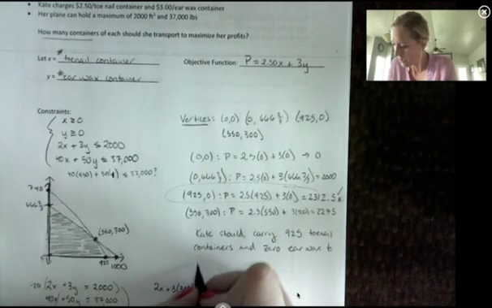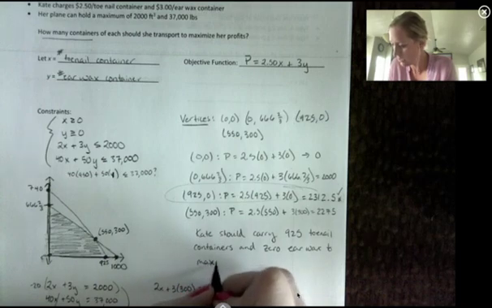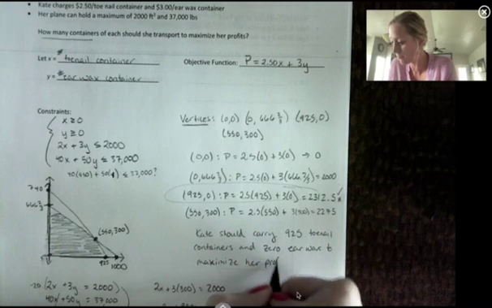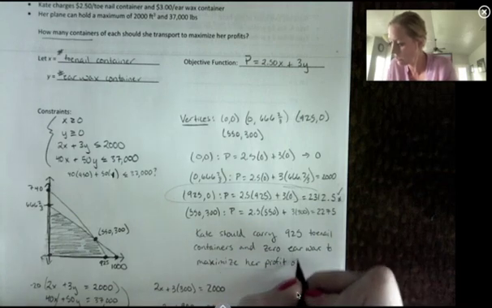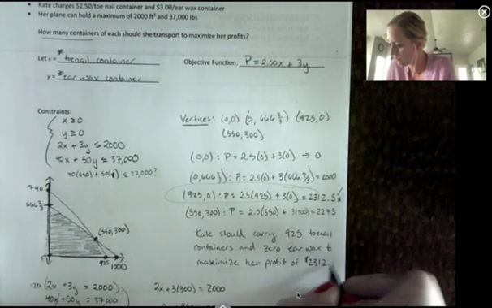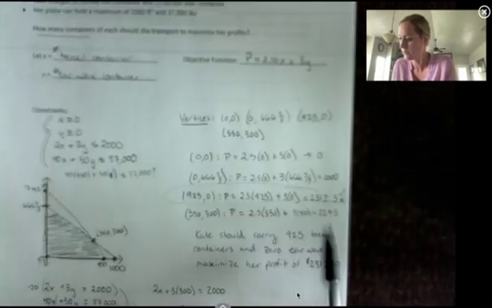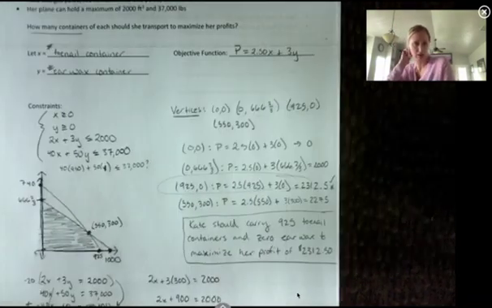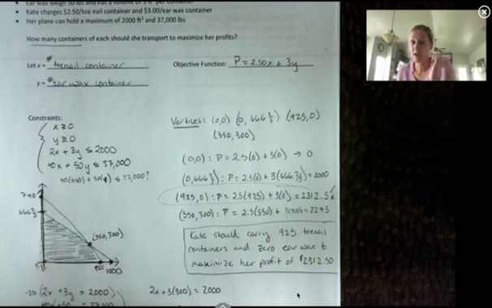to maximize her profit, which the maximum profit she can get is that $2,312.50. So this would be the answer to that problem. Okay, these are long, so keep in mind, you guys, again, this homework is going to be pretty short, because each of these problems are long, but I am going to do one more in this video.